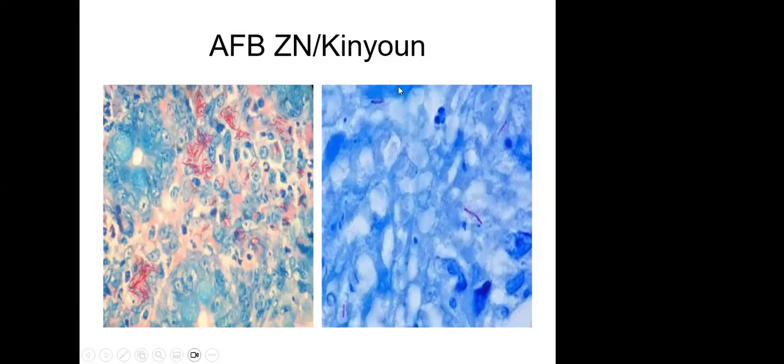This is another example. When I say you have to go bug hunting, it means that you need to be on high power and look for the microorganisms. So in this particular field, we have one microorganism right here, one right here, and one right here. Now, look at these guys versus these guys. This is how they should look, that bright red.